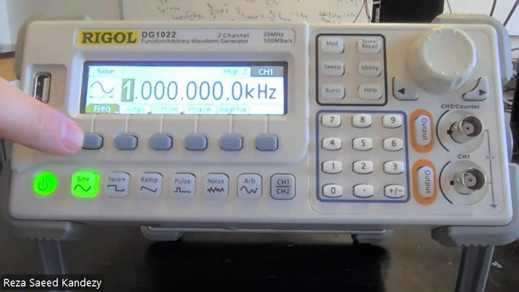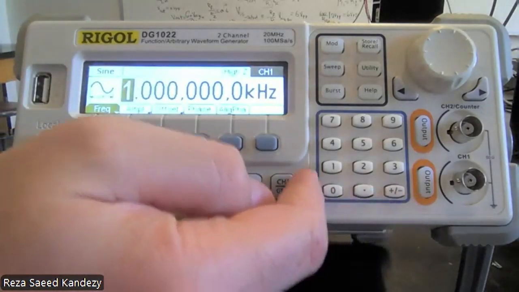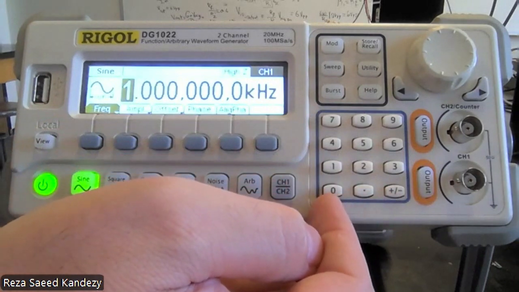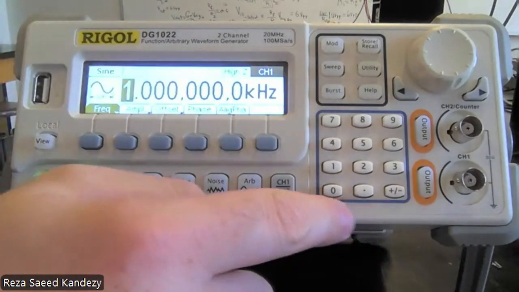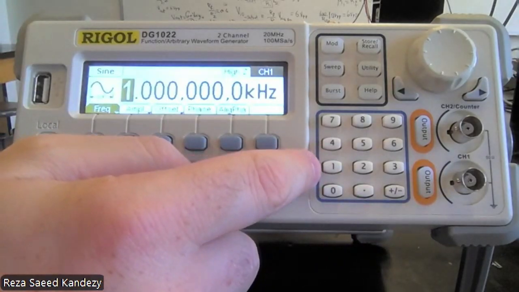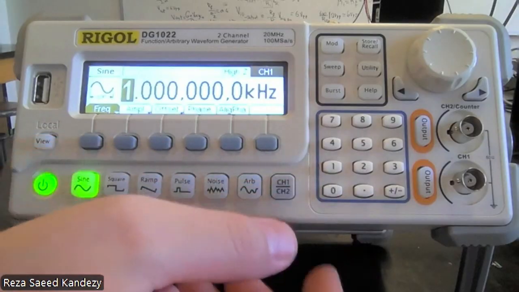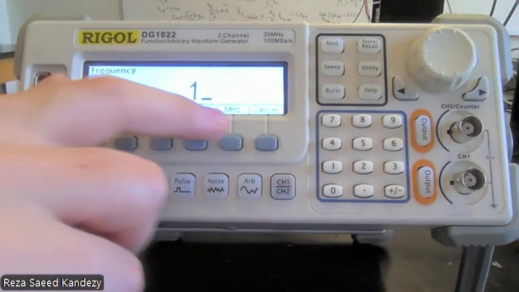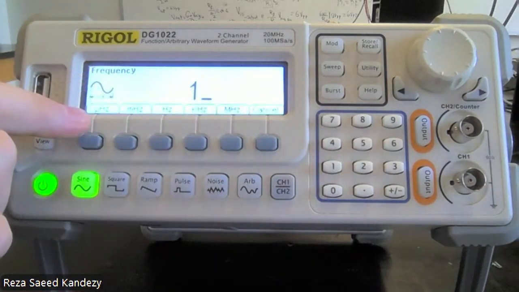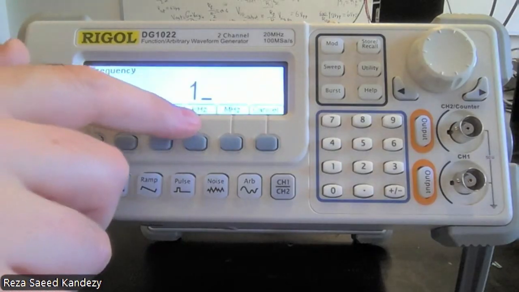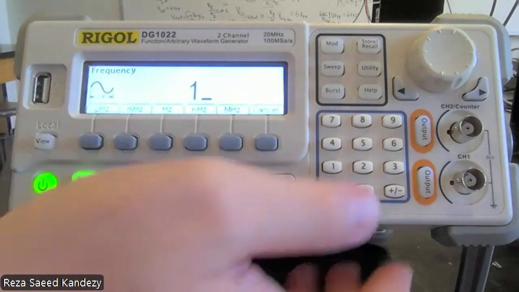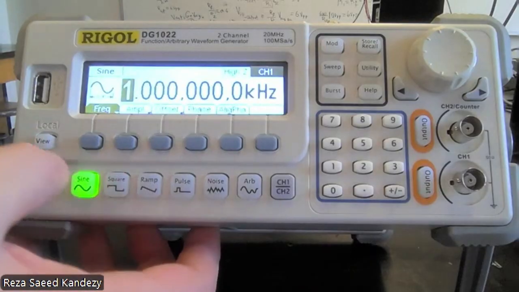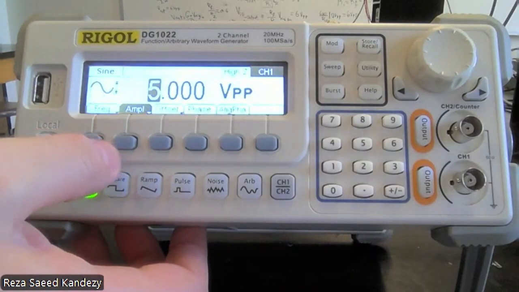When you activate this one, you can use the keypad here to set the frequency in the range that you want. Remember, for 1k, you put 1000, or you put 1 and you choose the range here. It has microhertz, millihertz, hertz, kilohertz, and megahertz. Let's choose kilohertz.